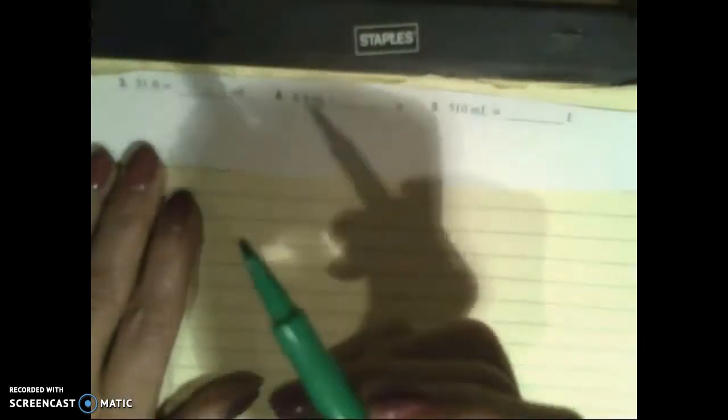Number 3 is conversions. On the quiz, you're going to be allowed to use your conversion chart, so make sure that you bring that with you. For this one, feet and yards, that's our U.S. customary system. So 21 feet equals how many yards? Well, the U.S. customary system tells us that there are 3 feet in 1 yard.